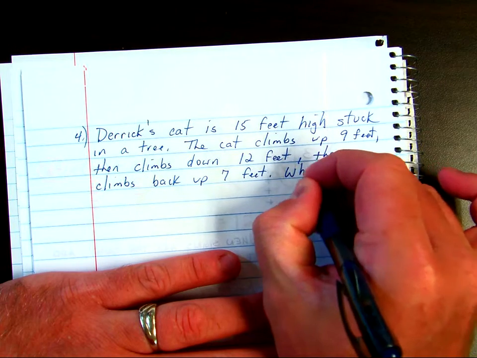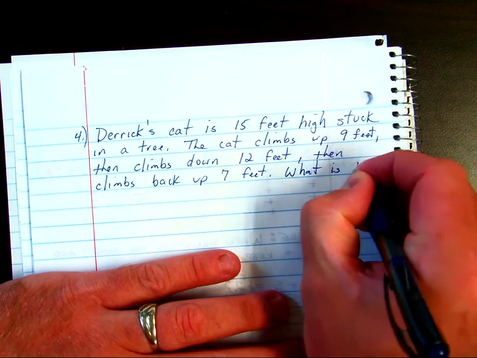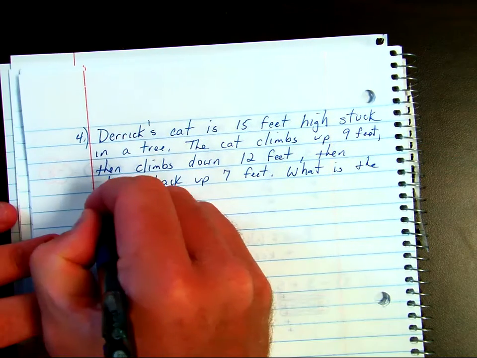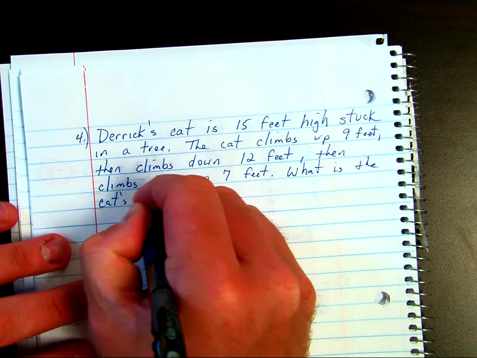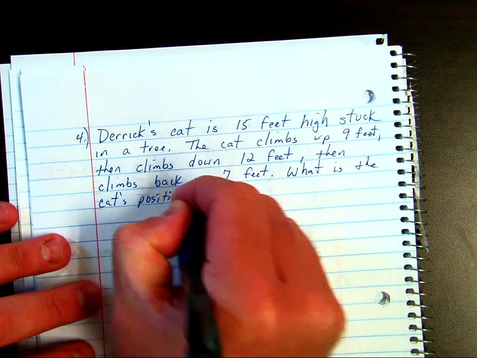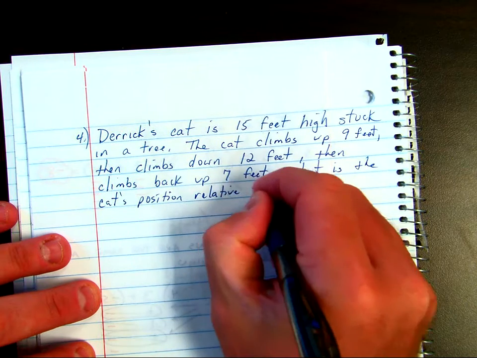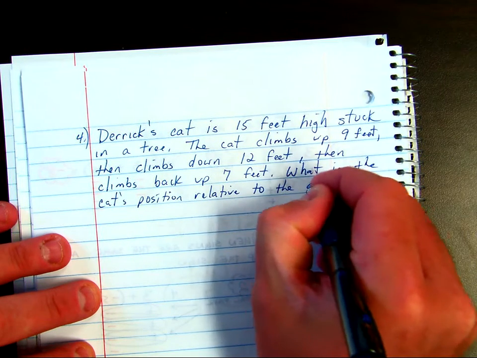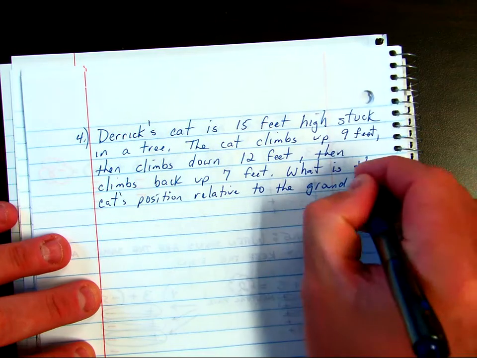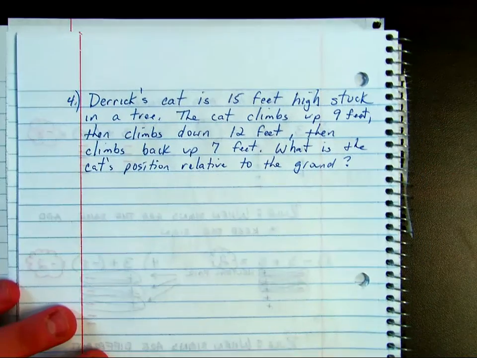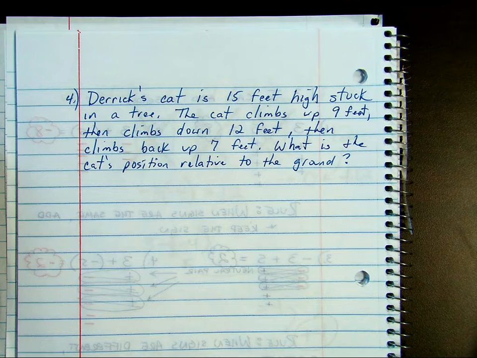What is the cat's position relative to the ground? So the cat is 15 feet high, stuck in a tree. The cat climbs up 9 feet, climbs down 12 feet, and then climbs back up 7 feet.